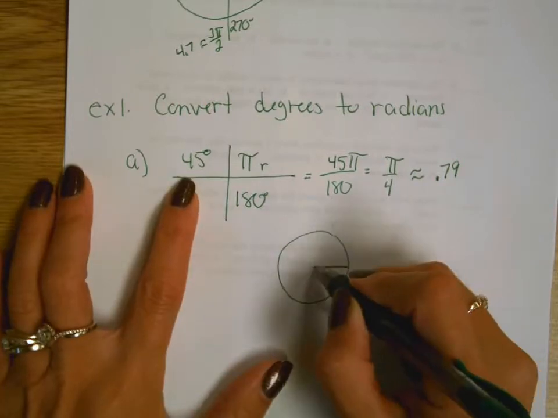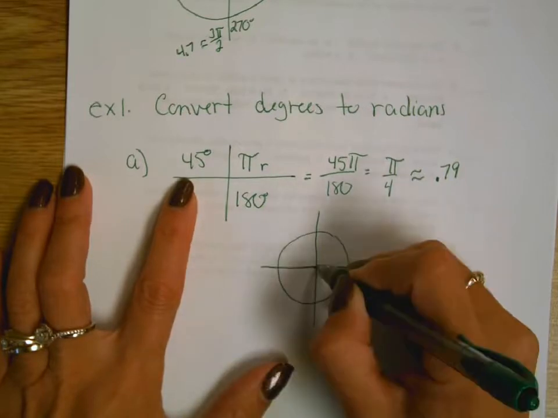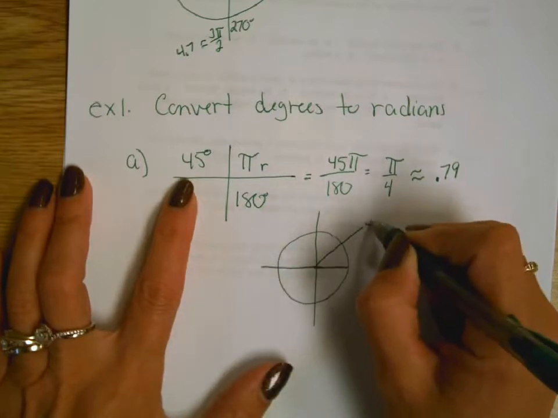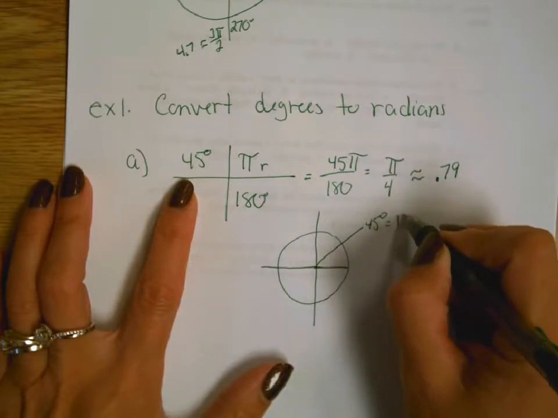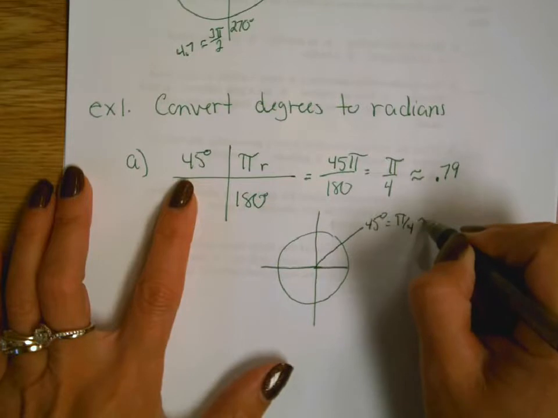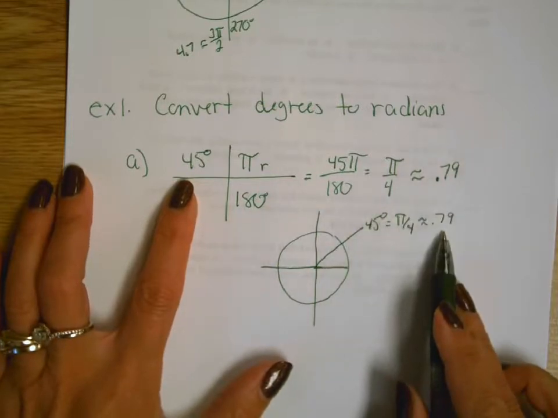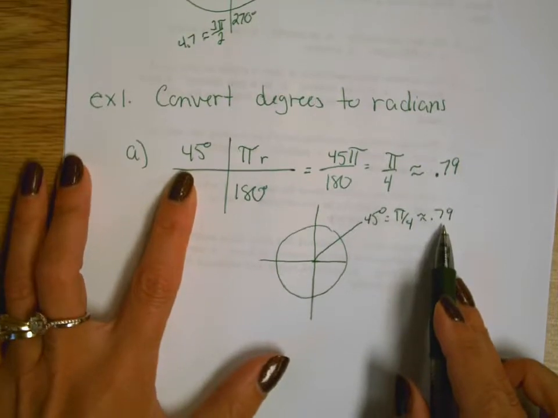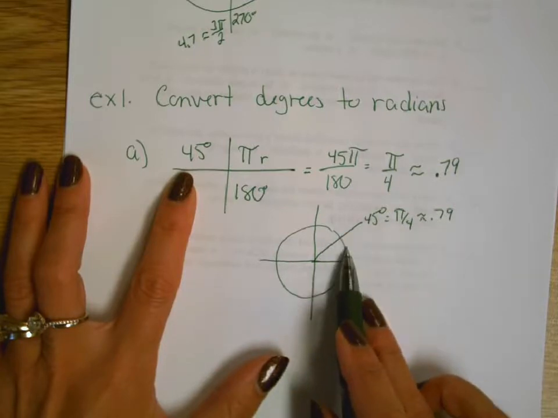a 45-degree angle. So just estimating. Oh, you could put it on the coordinate plane. I guess that'd be quick, easier. So 45-degree angle. I want you to mark it 45 degrees. I want you to mark it pi over 4. And I want you to mark it about 0.79. So what is that 0.79 telling me? It's a little over 3/4 of a radius length.